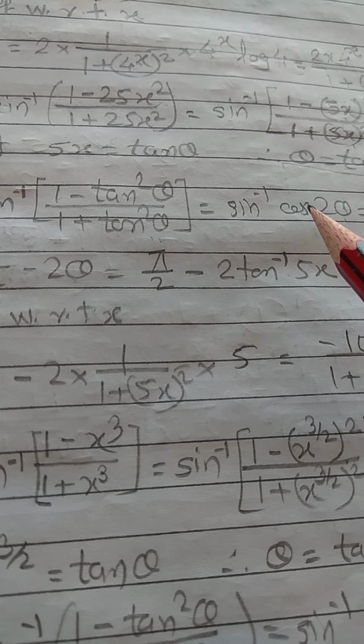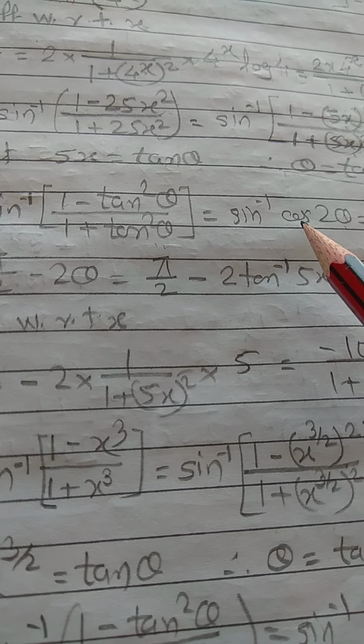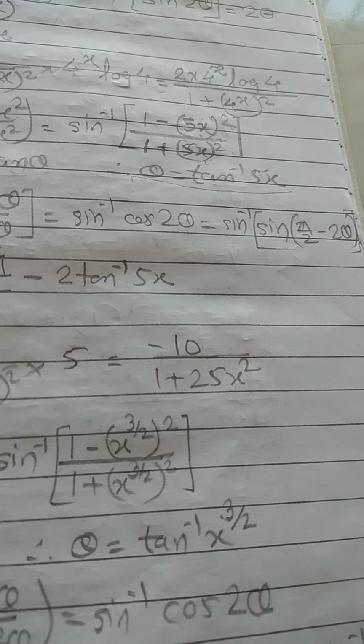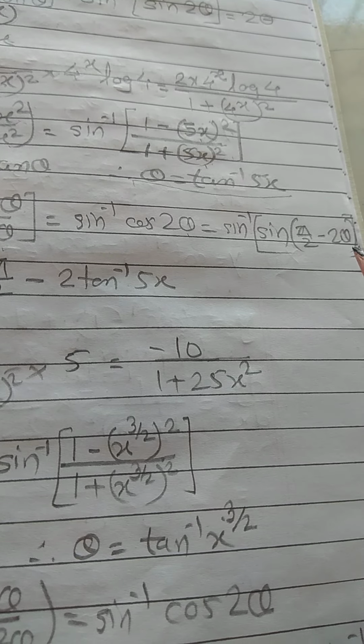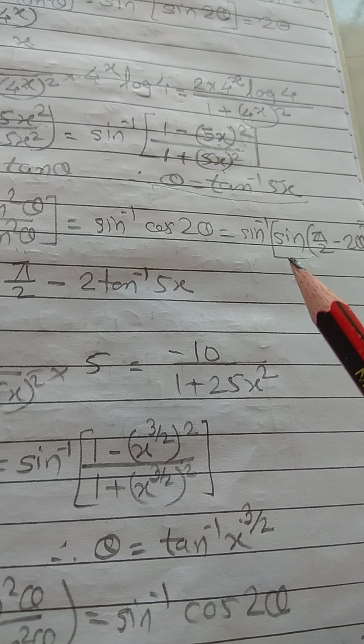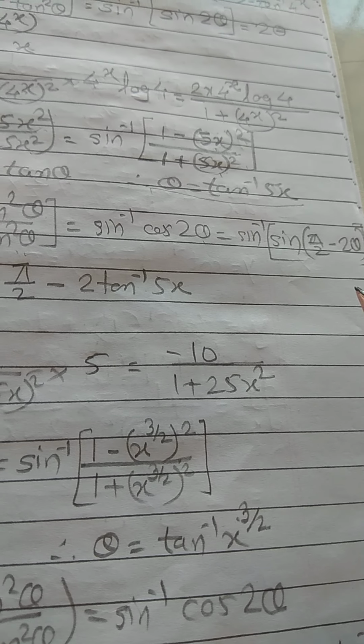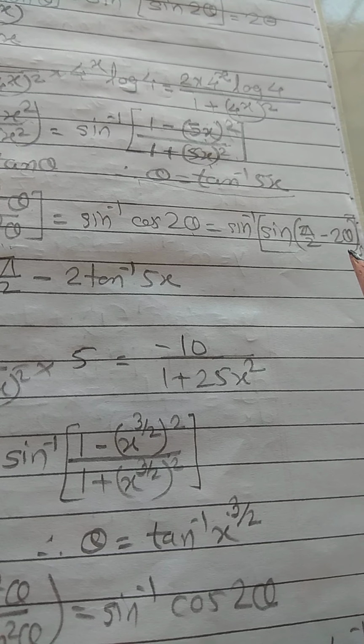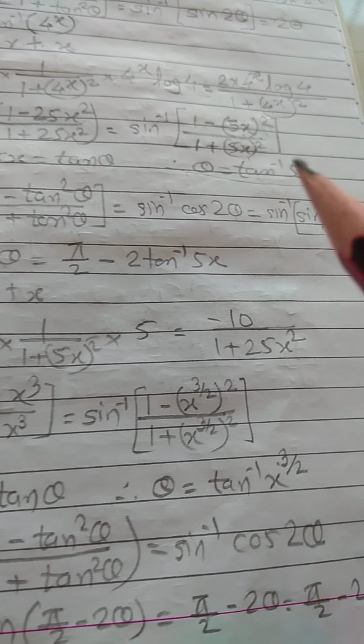We can write this cos 2 theta as sin(90 minus 2 theta), because cos A is always sin(90 minus A). Sin inverse of sine of any angle is that angle only.